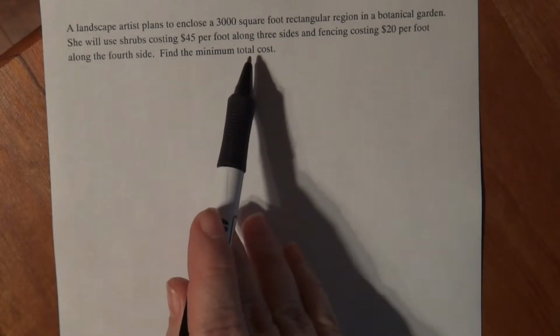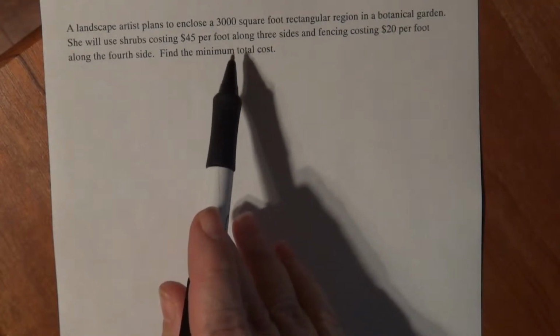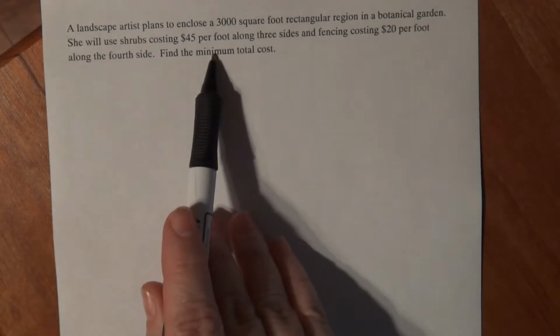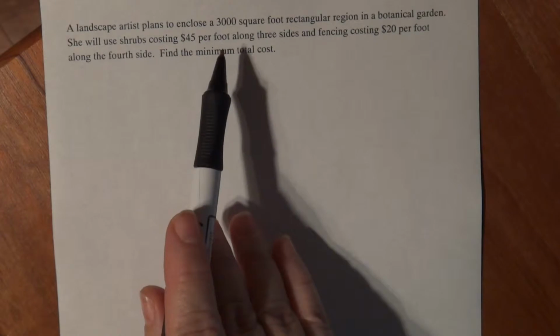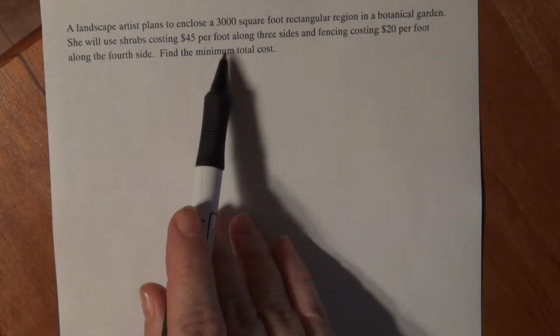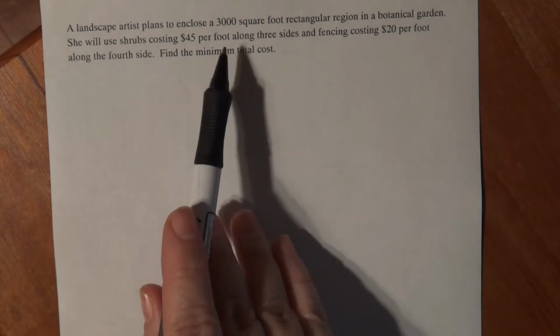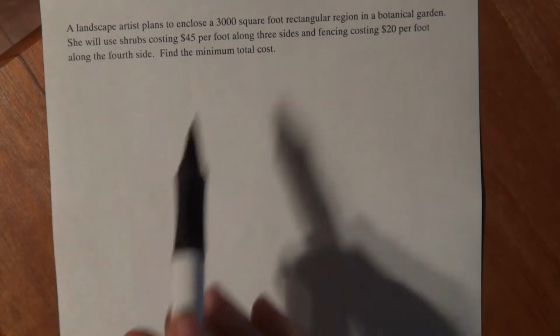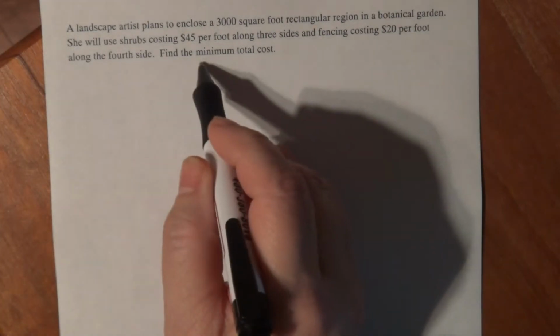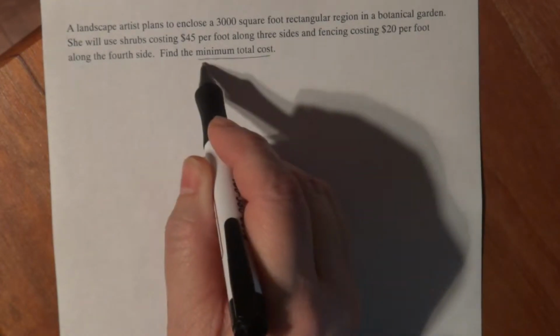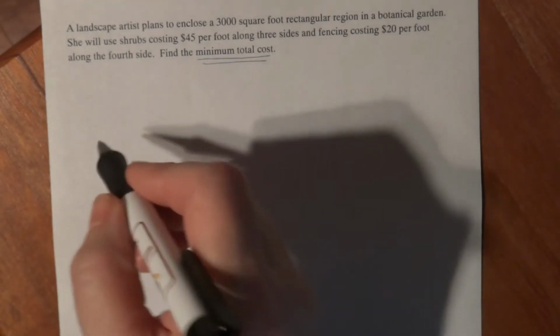So what kind of problem is this? This is an optimization problem. I'm trying to find the minimum it's going to cost. Find the lowest global output or input. Let's see. Find the input that creates the lowest output of cost.